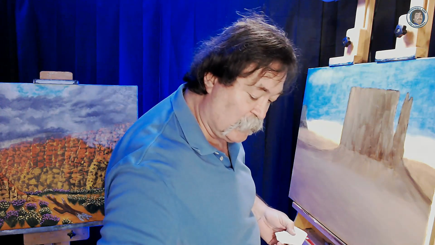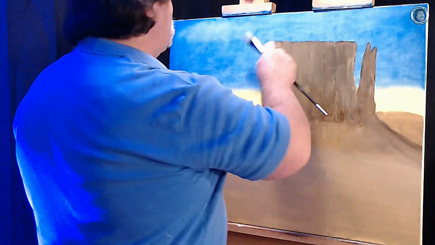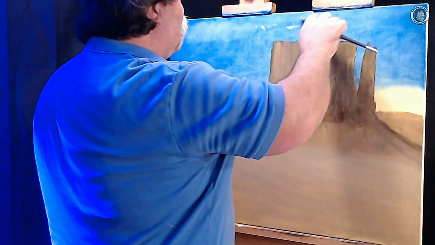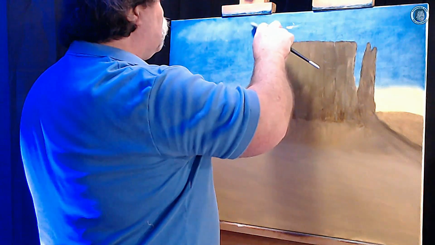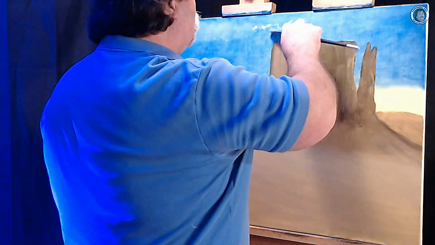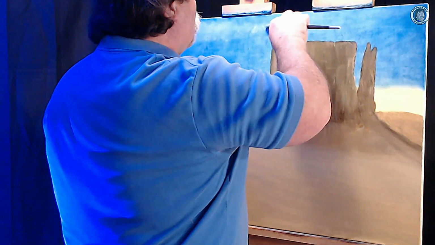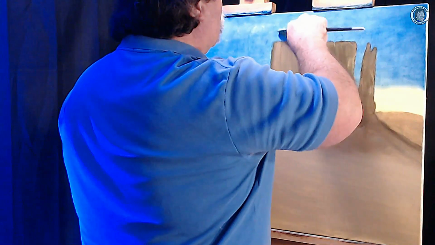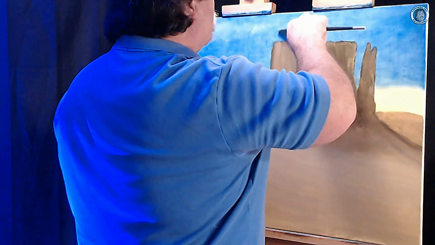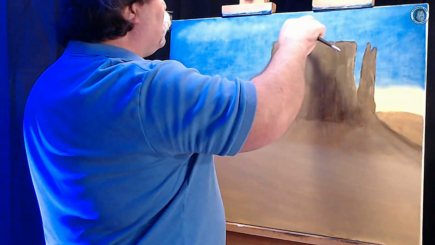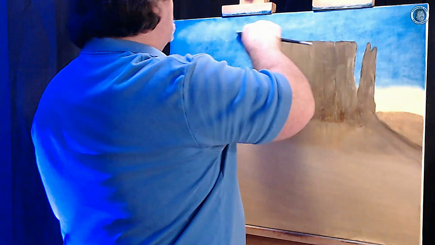Can you do foofy clouds? You can do them this way. They won't look quite the same as other techniques. But we're just kind of adding little hints here and there that there might be some clouds in the sky today.